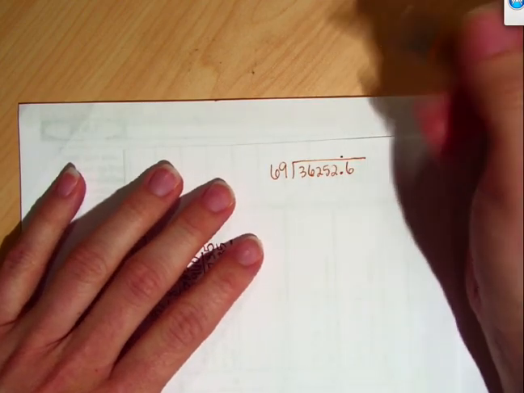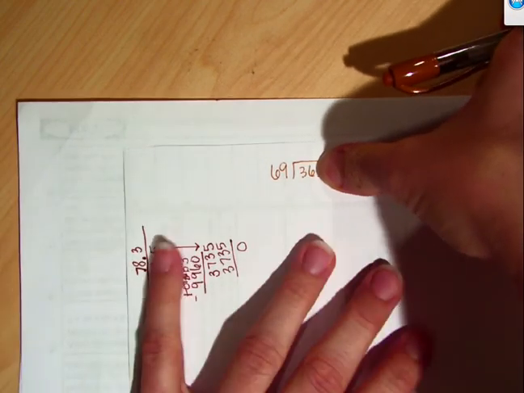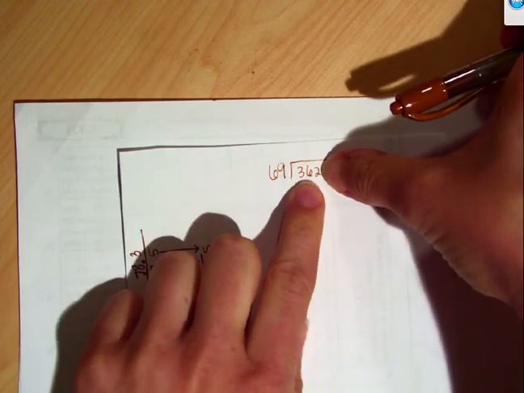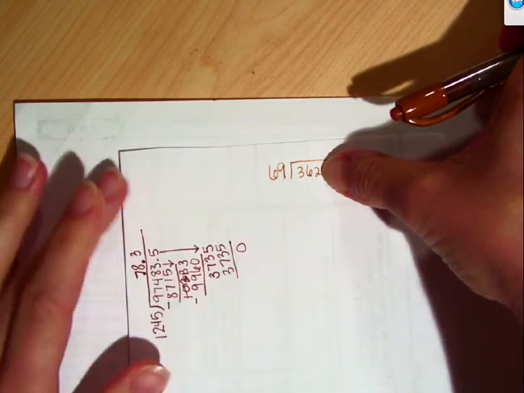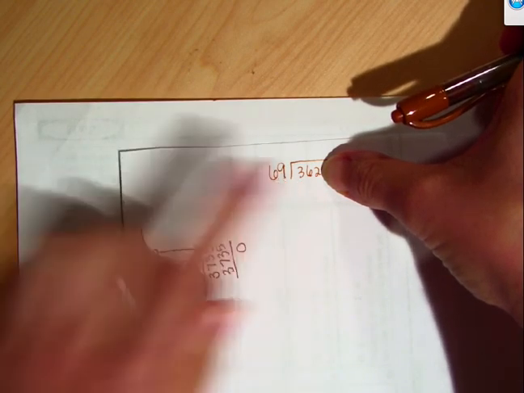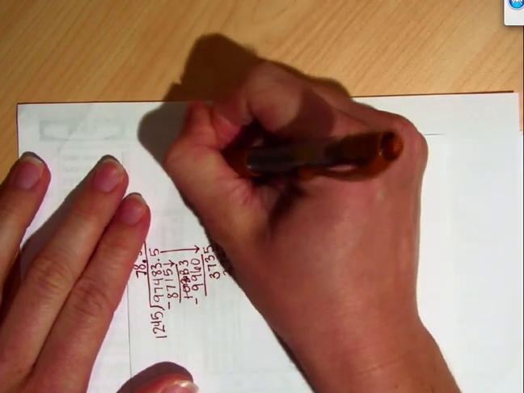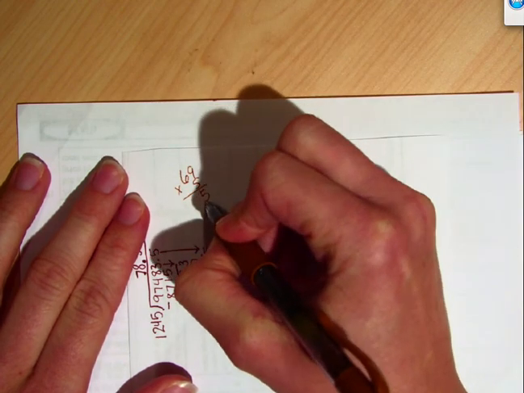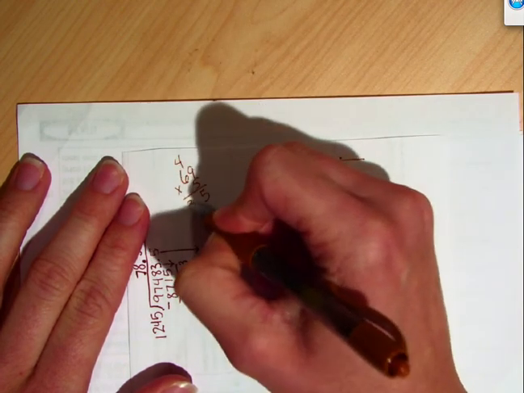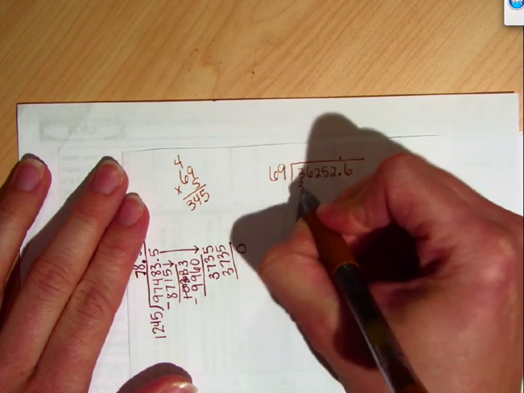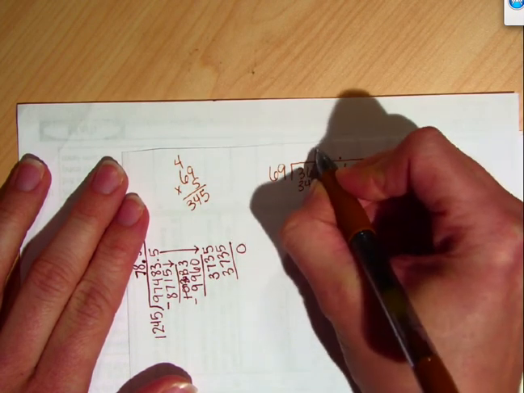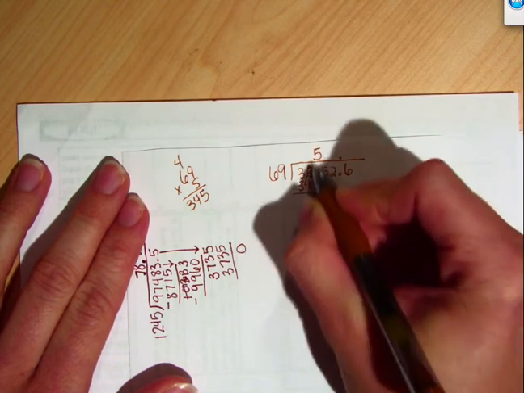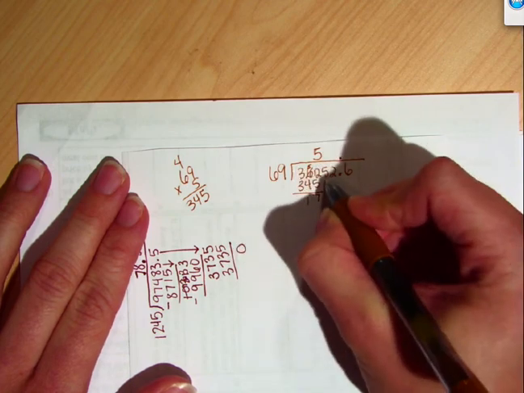Okay, so 69 won't go into 36, but it will go into 362. If it was 60, it would go in 6 times to 36. So let's try, since it's way away from 60, I'm going to try 5. 69 times 5 be 45. Sorry, I'm going to hold that differently so you can see. 34. Yep, I think that's going to be close. 345. So that was 5 times. 12 minus 5 is 7. 5 minus 4 is 1. Okay, perfect.